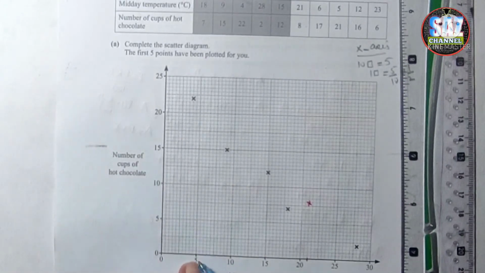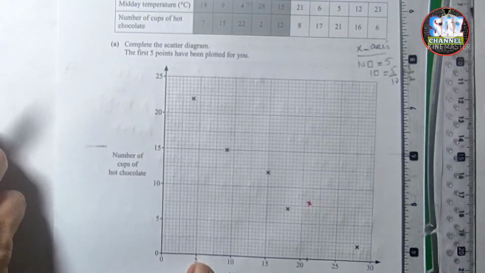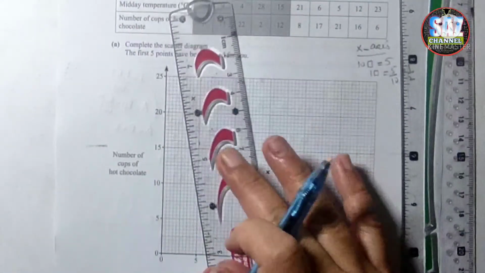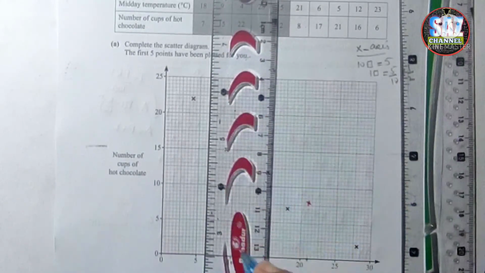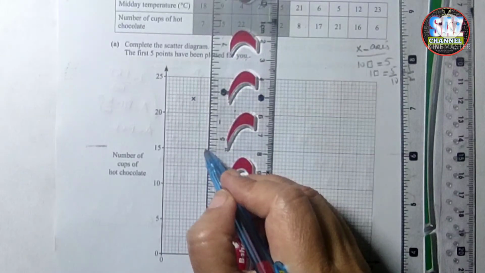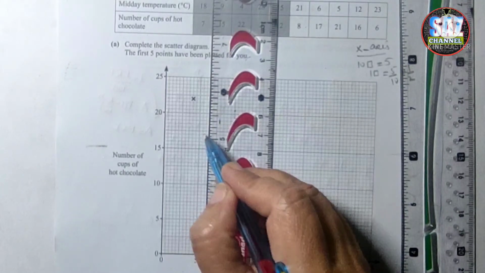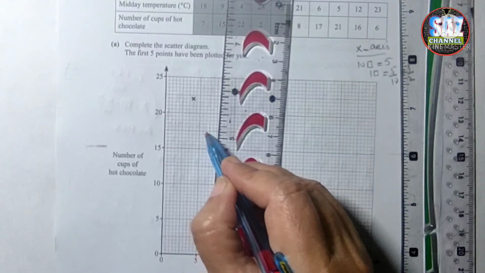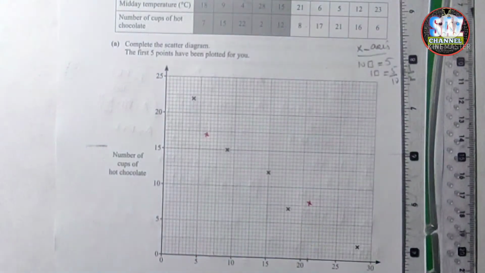Then the next is 6 with 17. So first reach and locate 6 on your graph. 6 will be 2 blocks after 5. 6 with 17. So what I have to do, I can keep the ruler on the side. Look, this is 6, and this is 6 and 17. As 2 blocks are equal to this is 15 and this is 16, and 1, 2, 3 and 4. This is 17. Okay, the second point is marked.